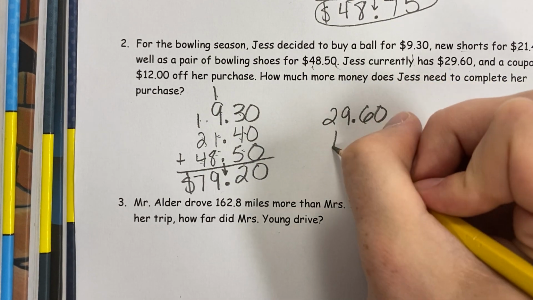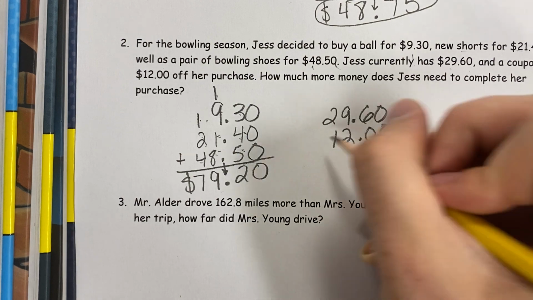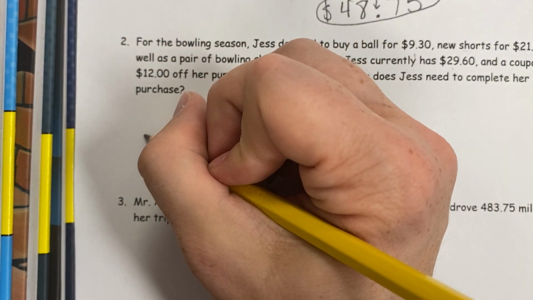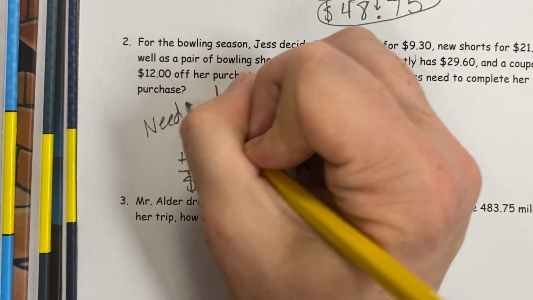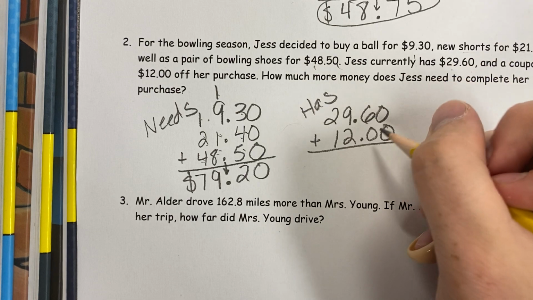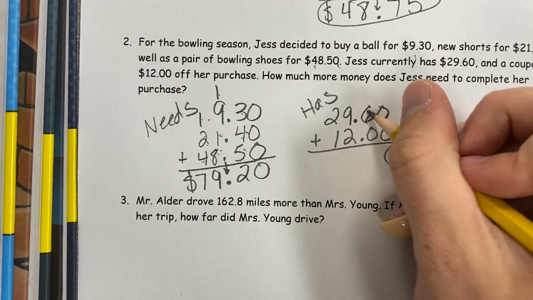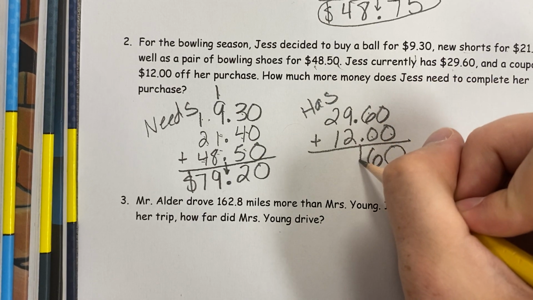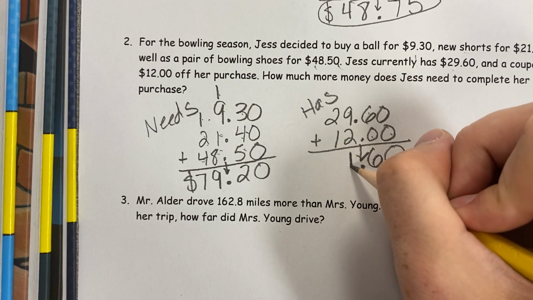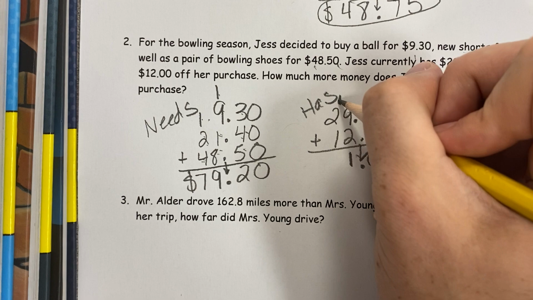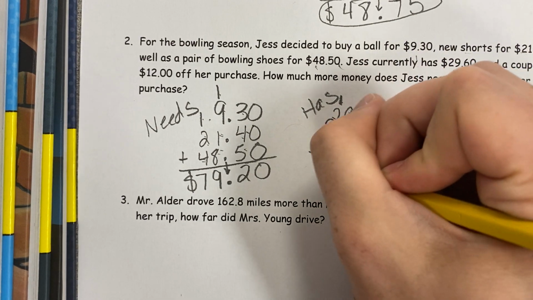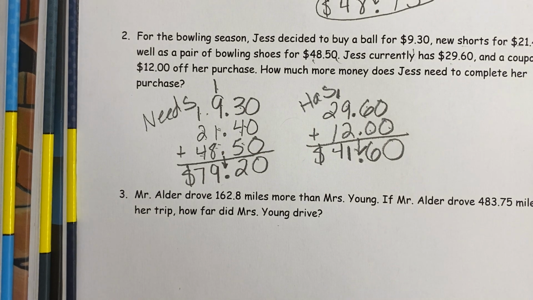$21.60 and $12 coupon. So let's add to figure out how much money she already has. So this is how much money she needs, how much money she has. Well, 0 plus 0, 0. 6 plus 0, 6. Bring down my decimal. 9 plus 2, 11. Carry the 1. And 1 plus 2 is 3, plus 1 is 4. So she currently has $41.60.